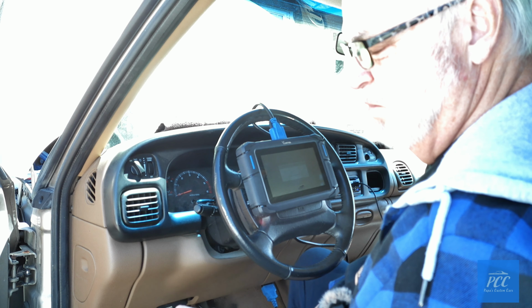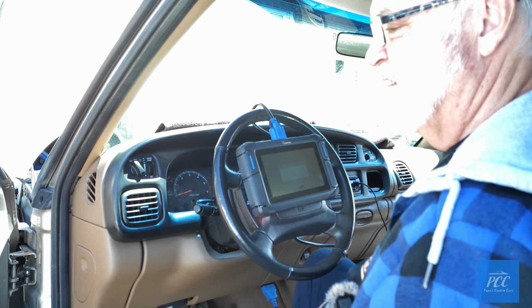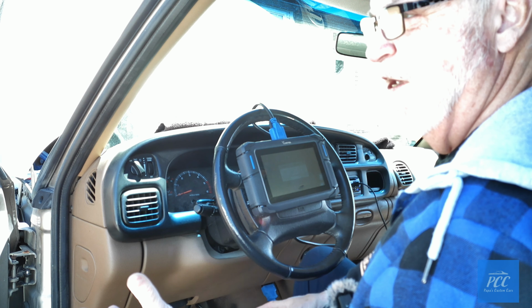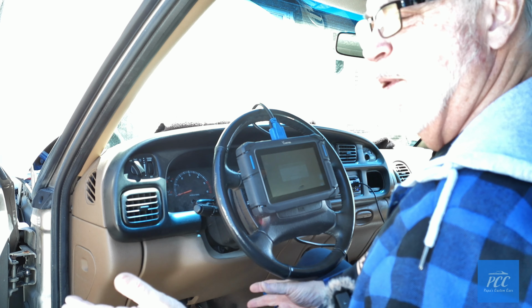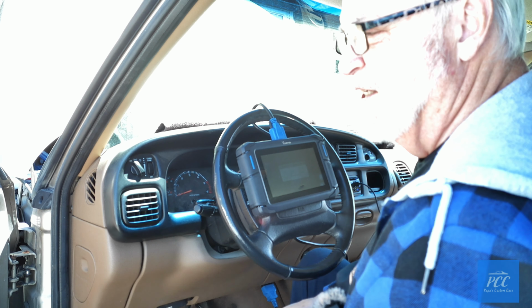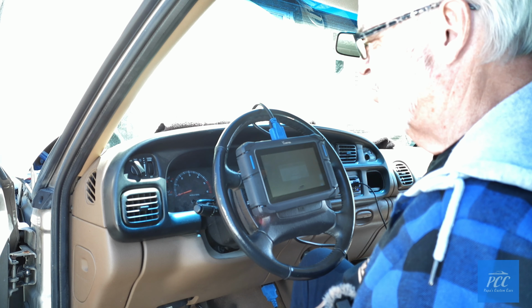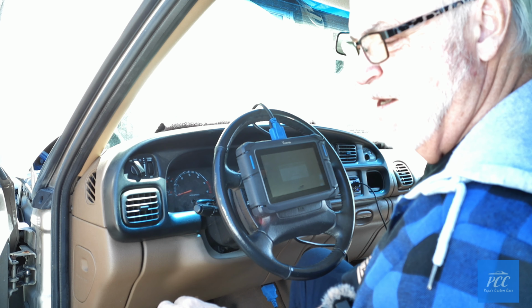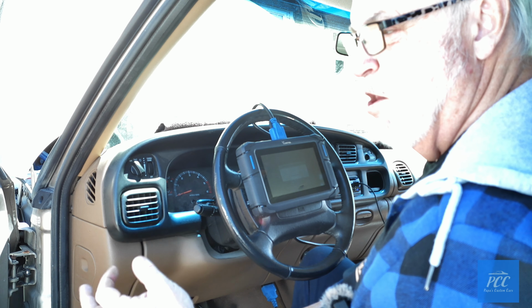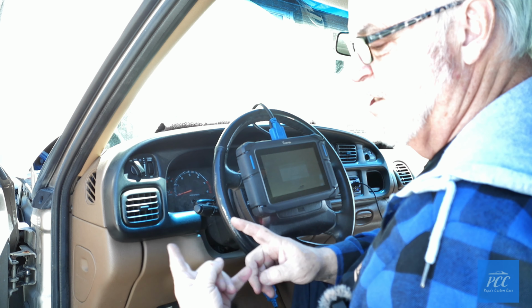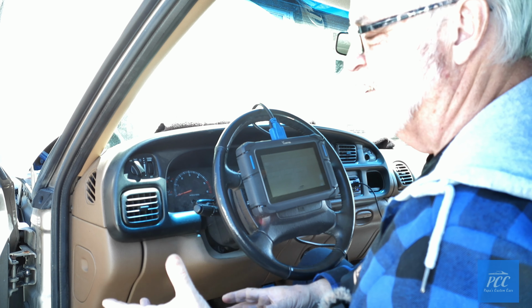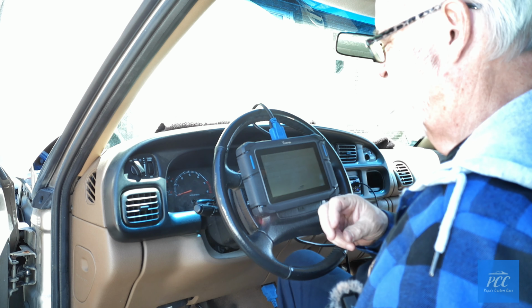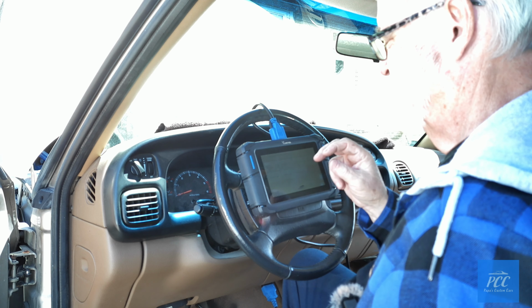So odds are you'll probably find that same type of situation, especially if it's an older car. Nobody checks that stuff. You see a check engine light and you run your code and it's that EVAP small or large leak. Odds are it's going to be one of these things that we're looking at, and it'll save you a bunch of trouble.